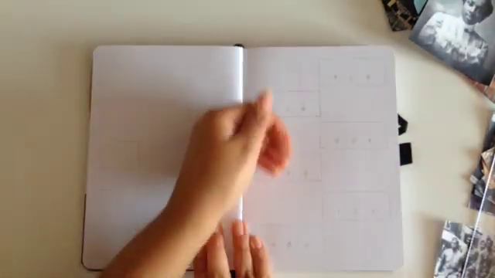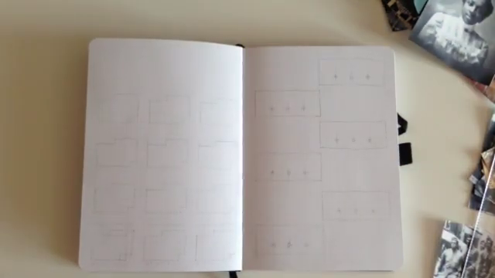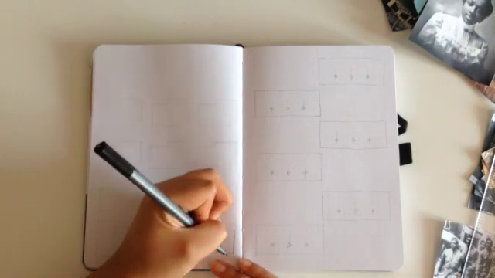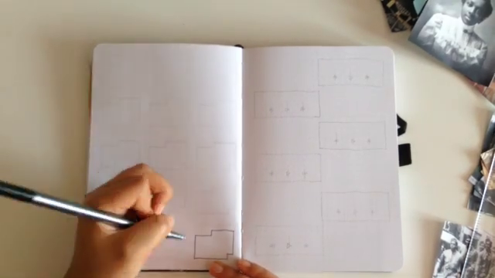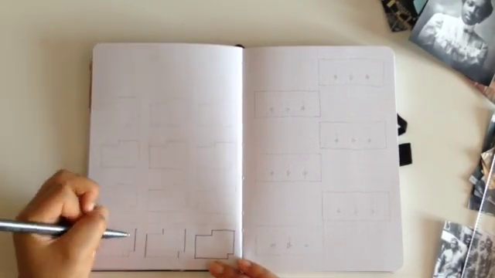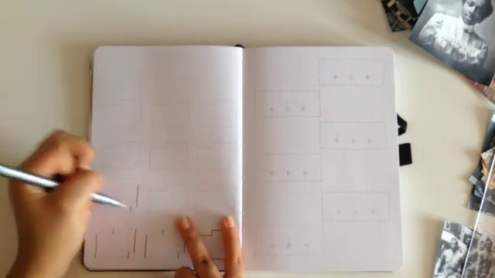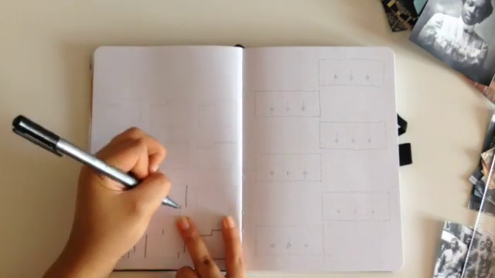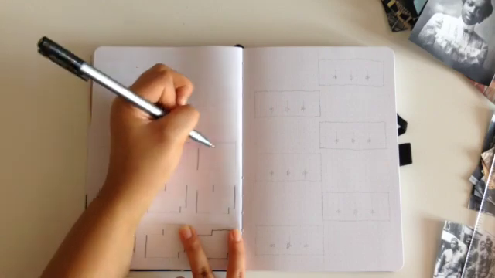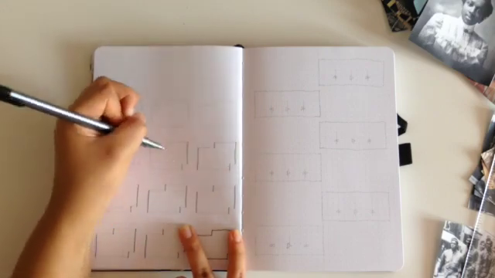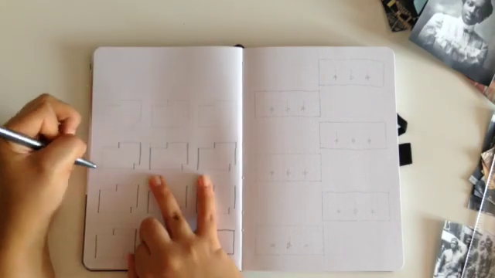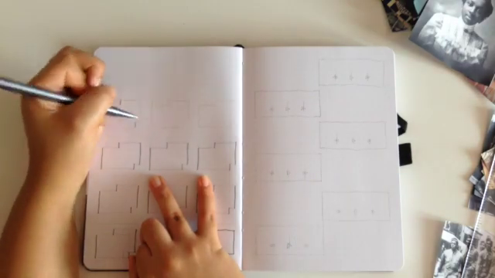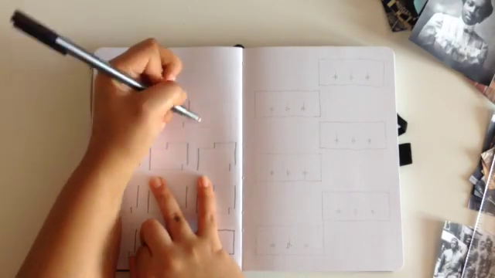So next up is my habit tracker, and this is pretty much identical to last month's as well. It's a fairly simple layout. I do like to keep my layouts as simple as possible so that they're not too cluttered and there's just too much going on.